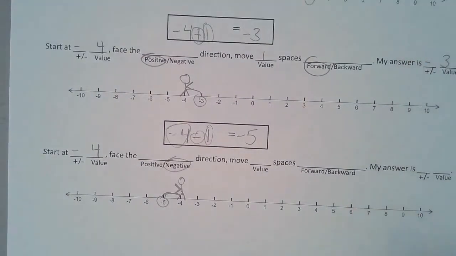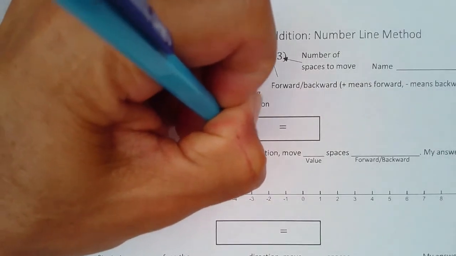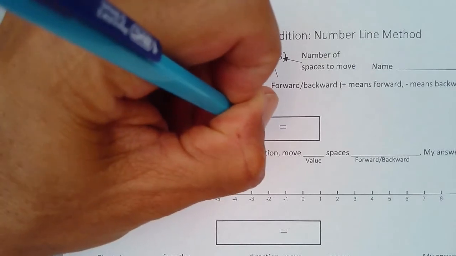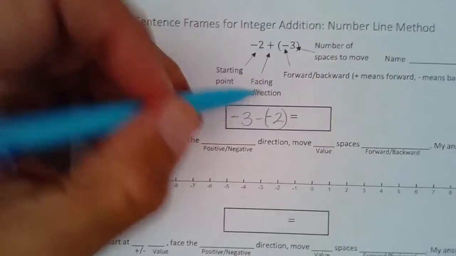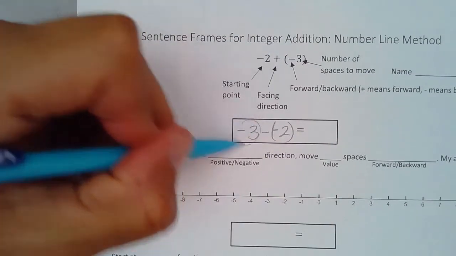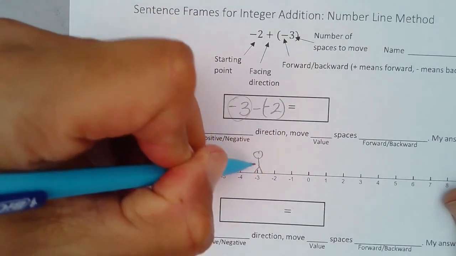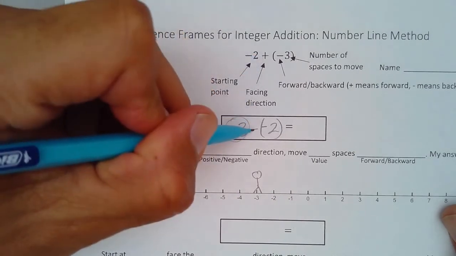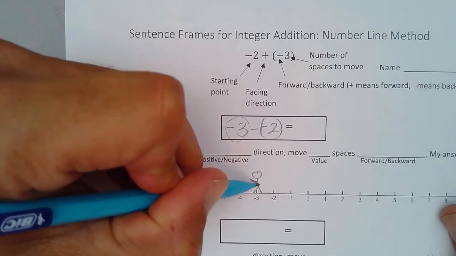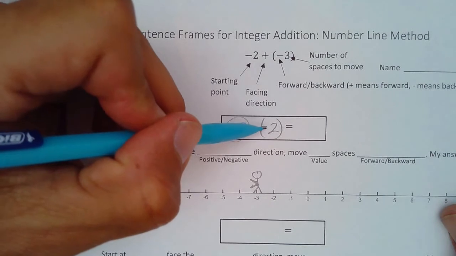Okay. Let's try a couple others. How about negative 3 minus negative 2? We start at negative 3. The facing direction is towards the negatives, so I face towards the negatives right there. And now we're starting to see this sign right here.